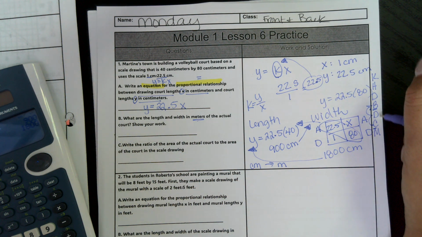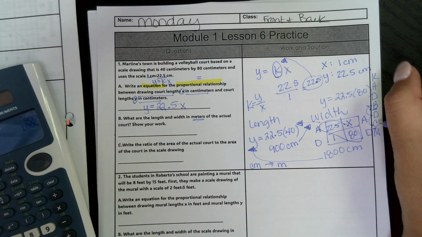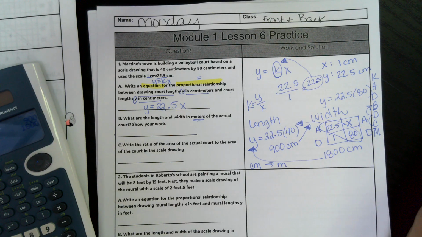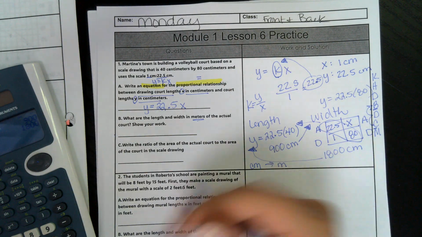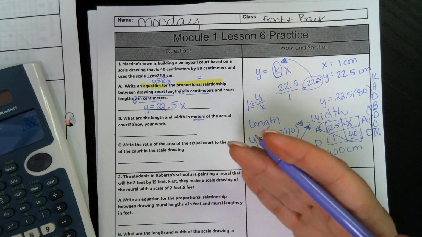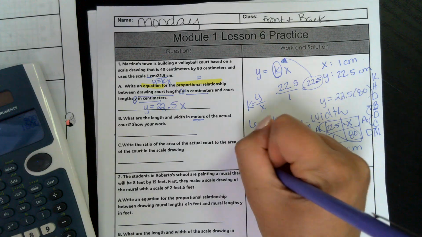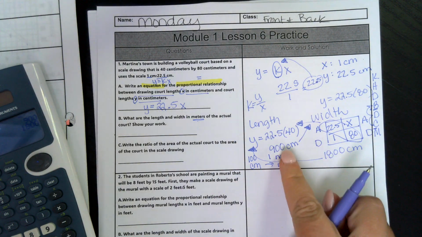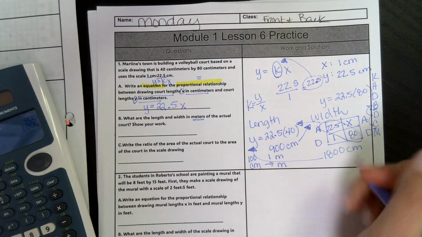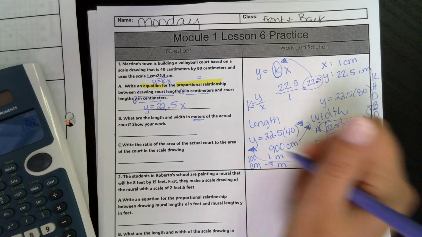So what that means is there is 100 centimeters for every 1 meter, which makes sense because a century means 100 years. So there are 100 centimeters in 1 meter. So if I have 900 centimeters, let's make this into a ratio box here.